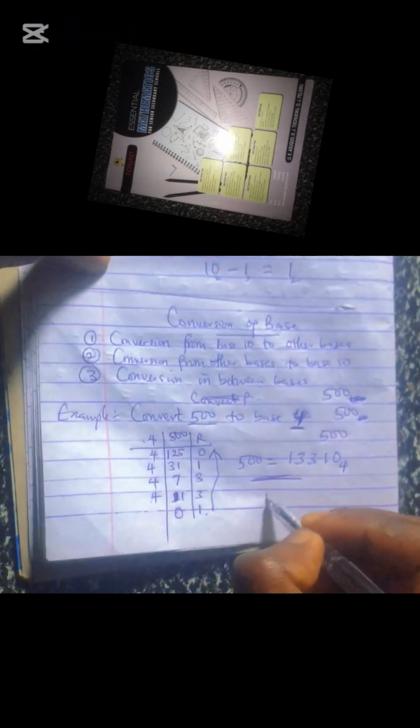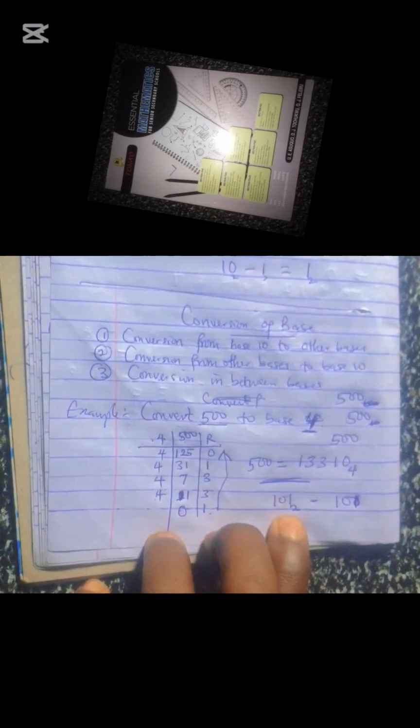But if it is in any other base, I have to put it there. Like 101, I have to put base 2 there. If I write it like this, this means 101, which is in base 10. So if it is in any other base, I have to put the base at the bottom here, at the subscript of the last digit. But if it is in base 10, I don't have to put it there. It's not compulsory. So thank you.